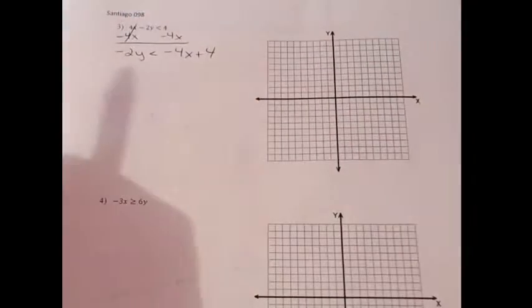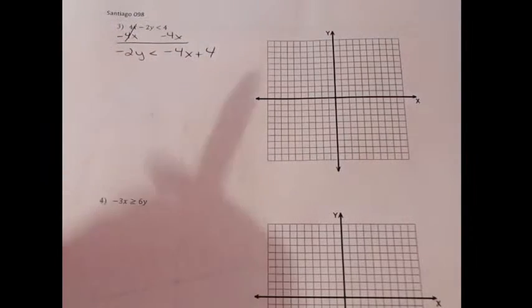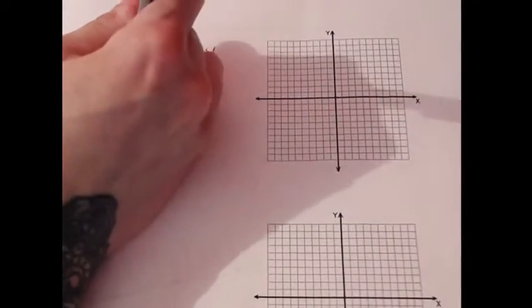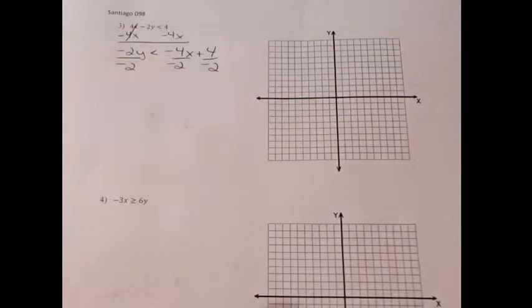As a reminder, you do not change the direction of the inequality sign if you add or subtract, right? That doesn't do anything. It's only in the case where you multiply or divide by a negative number, like we're about to do now. I'm going to divide each term by a -2. Notice how I've written this out so that it's super clear that I'm dividing every single term by a -2.